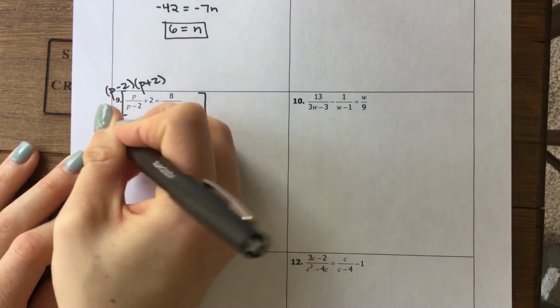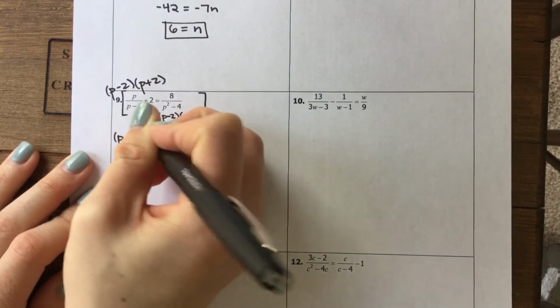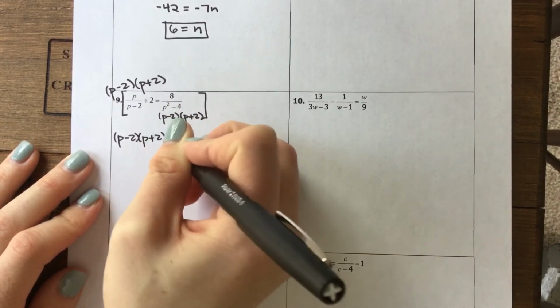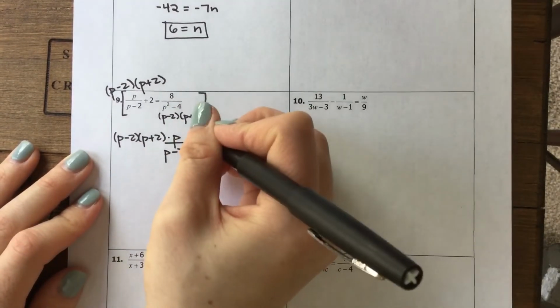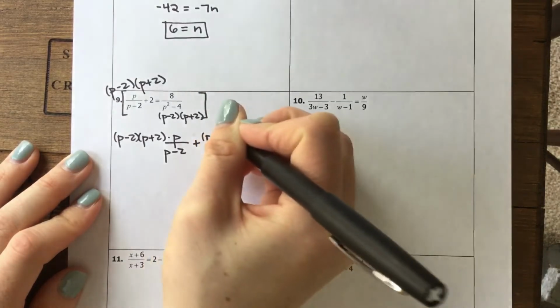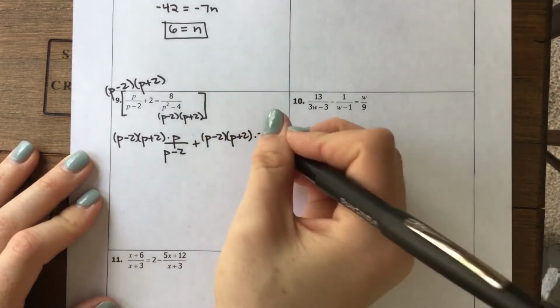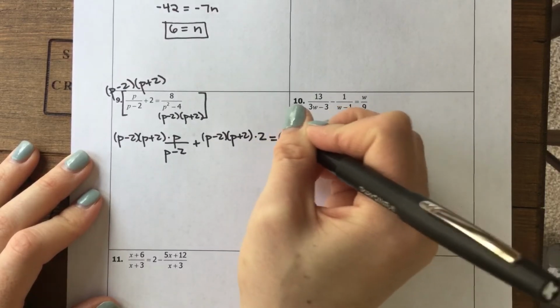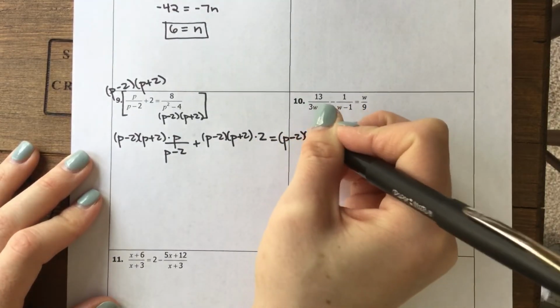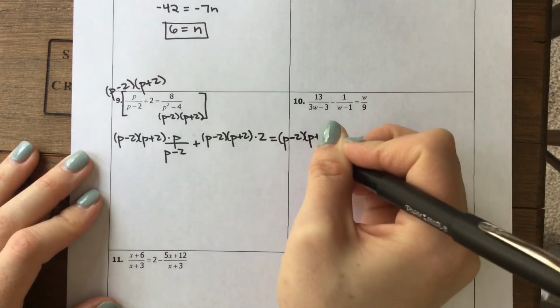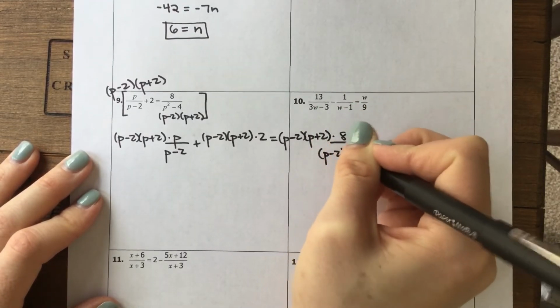Okay, so just like number 7, I'm going to distribute. So I distribute a p minus 2, p plus 2 to my first expression, which is p over p minus 2, plus, and then distribute it to this next one, which gets multiplied by that 2, equals, and then distribute here. We're just going to bleed over into number 10 because we're not doing it, so it's fine. Times 8 over, and I'm going to write the factored version.